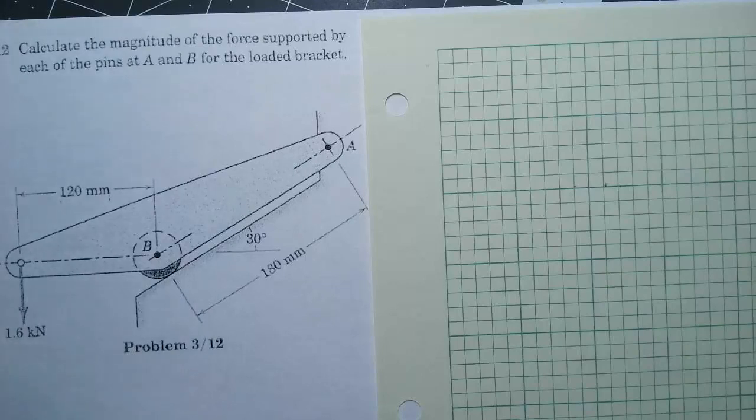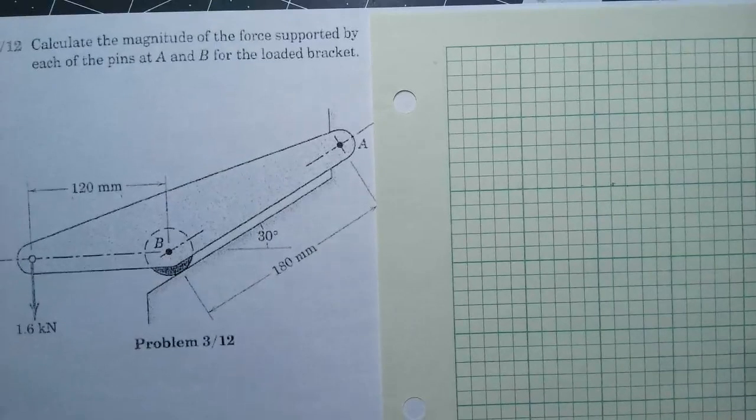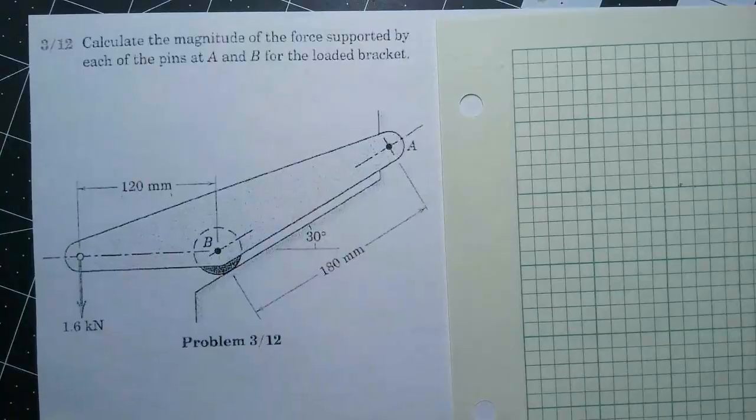Welcome to this video for MCET 450 Advanced Mechanics. In this video, we're going to continue to review basic statics problems. This problem that we have in front of us shows this system setup.